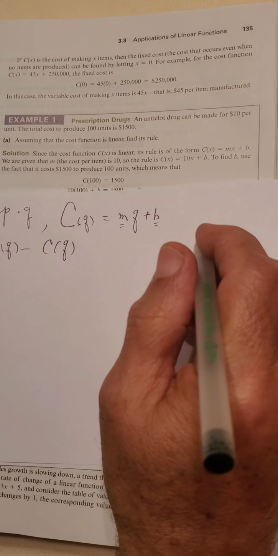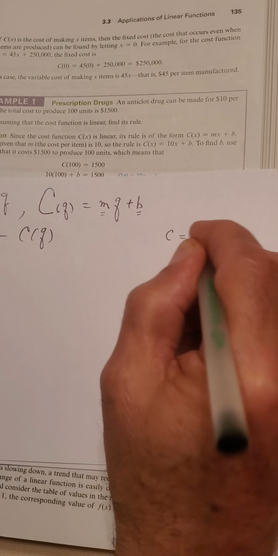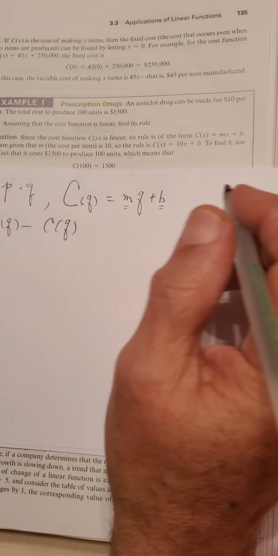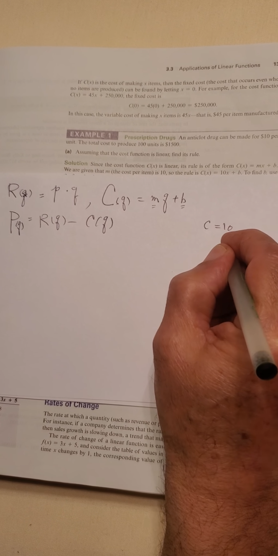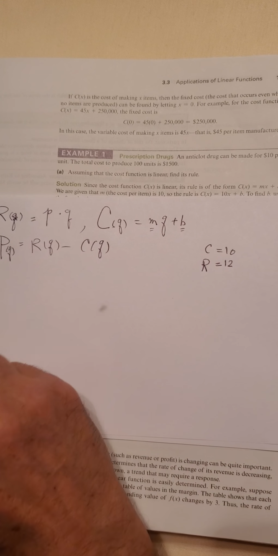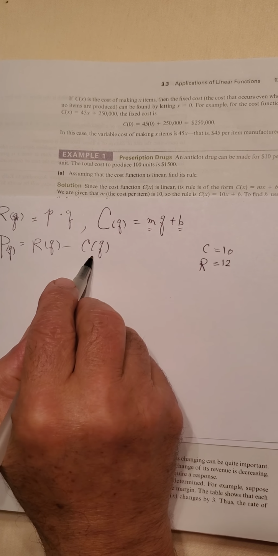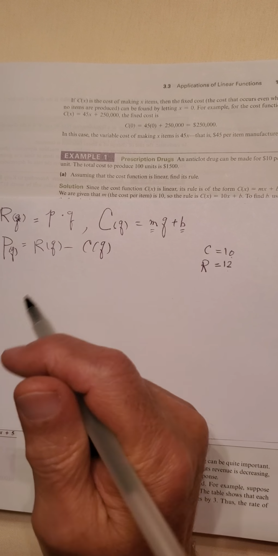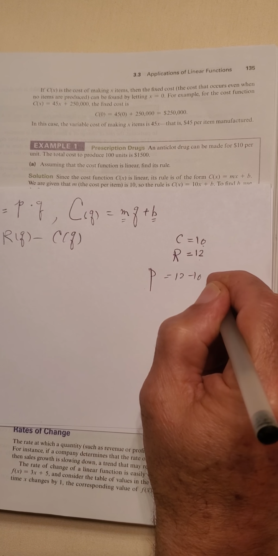That $10 is your cost actually. And assume that after a while you are going to sell it. Let's say you are selling it for $12. That $12 will be your revenue. So then profit is nothing but revenue minus cost, which means 12 minus 10, and that's your profit, which is equal to $2.